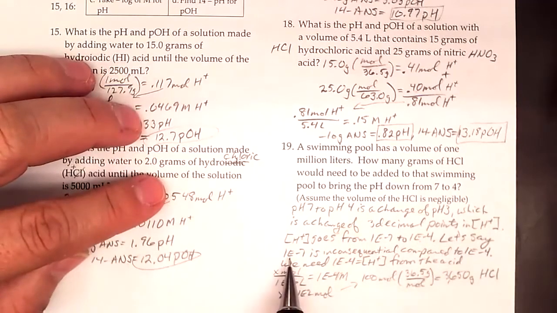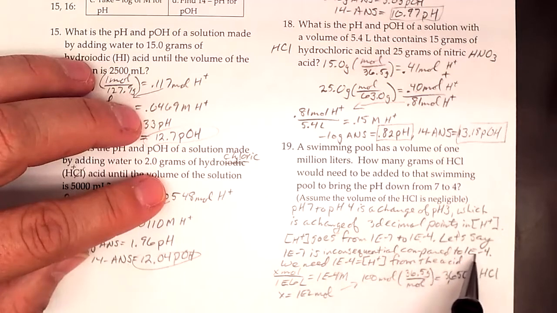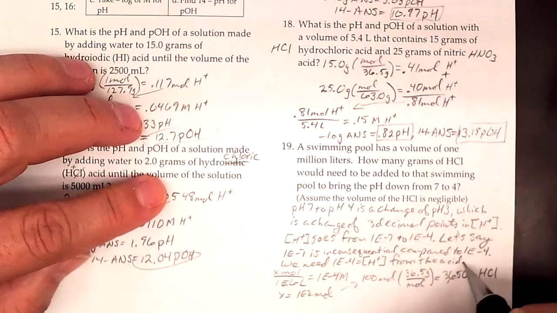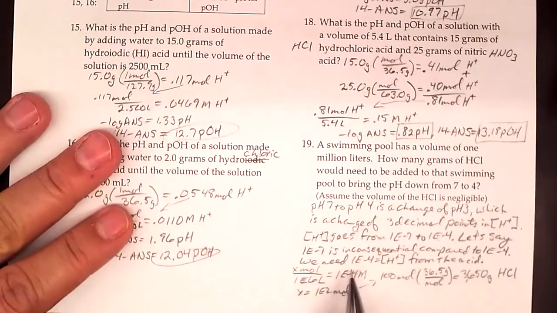Let's say 1 times 10 to the negative 7 is inconsequential compared to 1 times 10 to the negative 4. We need 1 times 10 to the negative 4 molarity H plus from the acid.